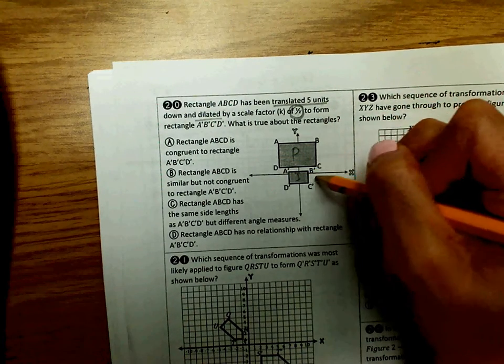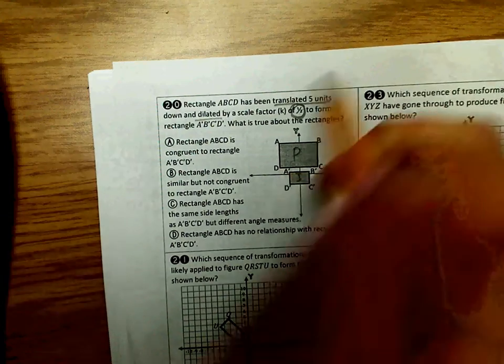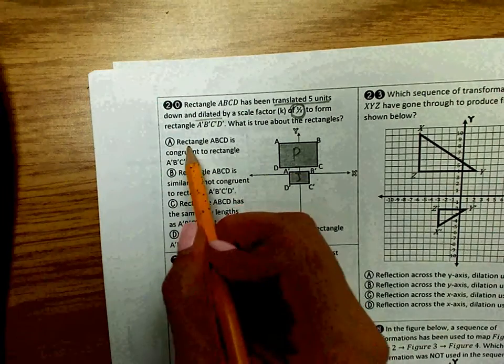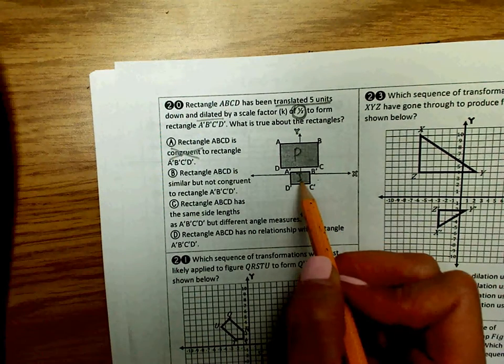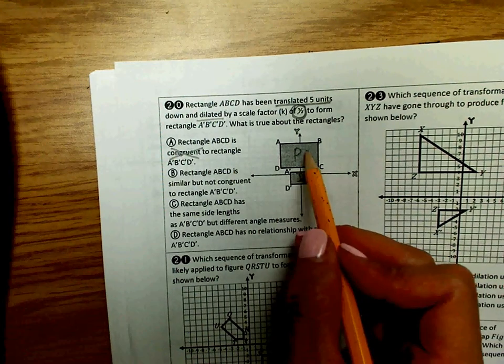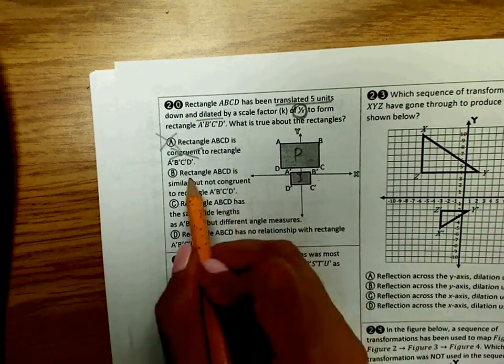Okay, so would rectangle ABCD be congruent? No, because congruent means they're the same shape and size, but they're only the same shape, so this is out. They are similar, but not congruent. That's true. Well, let's see what else C says.